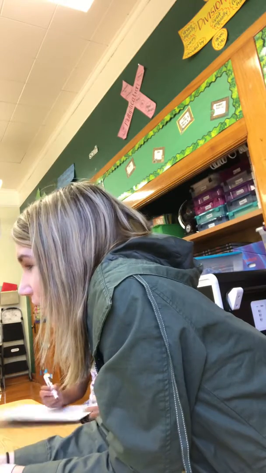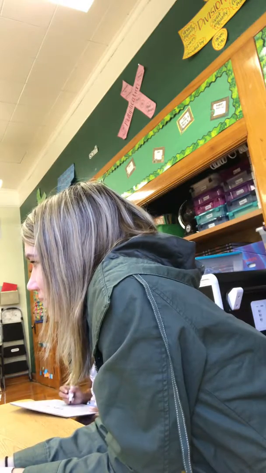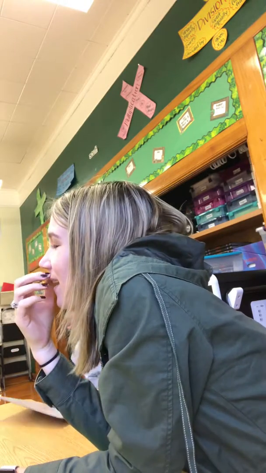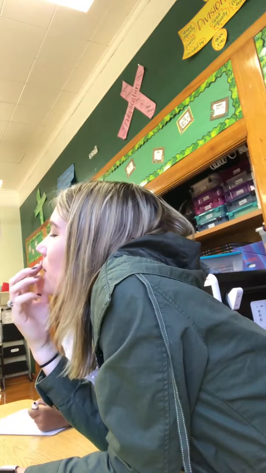One of the stories we read was named this word. Can I look in the book? No. We're seeing what we remember about our stories, not what we look up in our book. It's a C word. Does that help?